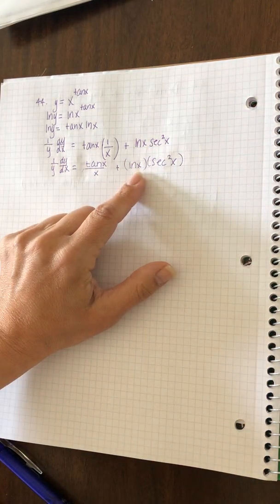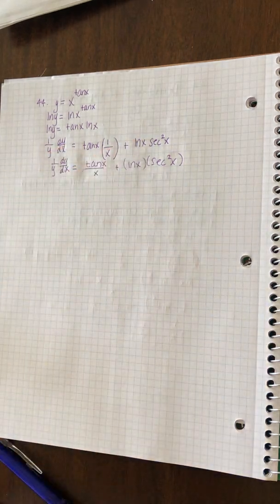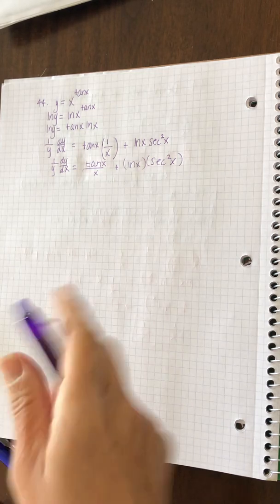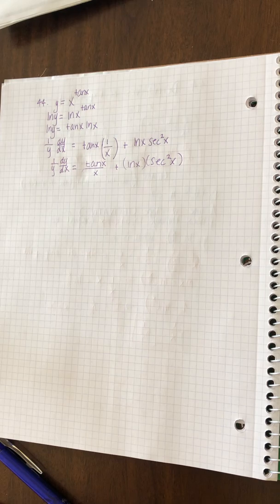You need parentheses. If there are no parentheses, then it implies that you're taking the natural log of the quantity x secant squared x, and that's not what is happening. So we need to make sure we're using parentheses.